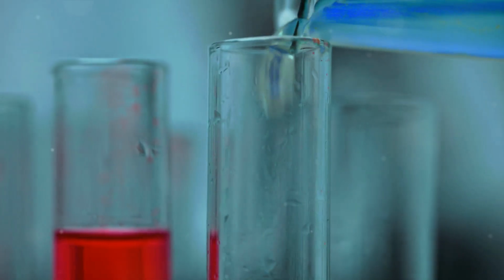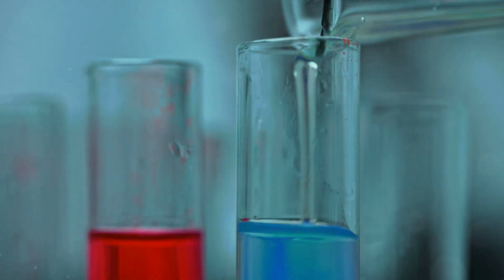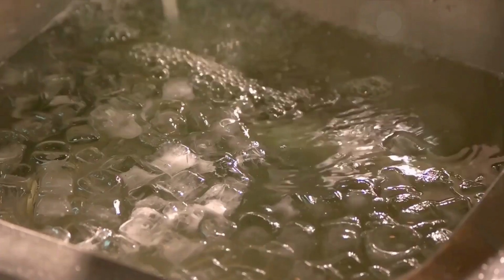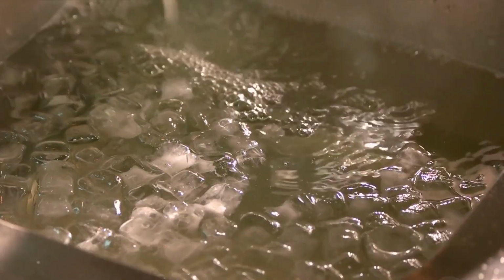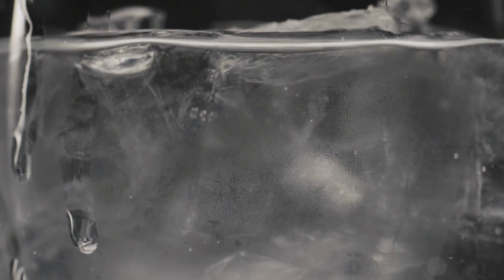Here, the addition of a solute to a solvent lowers the temperature at which the solvent freezes. Again, this happens because solute particles disrupt the equilibrium, this time between the liquid and solid phases, requiring less energy or a lower temperature to freeze the solvent.